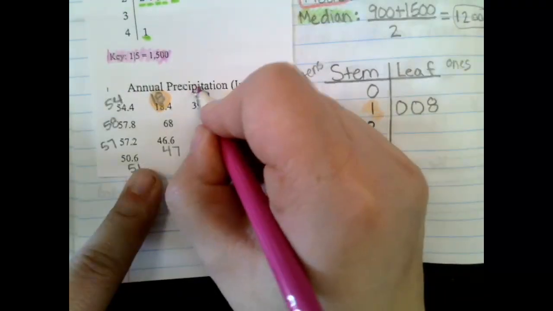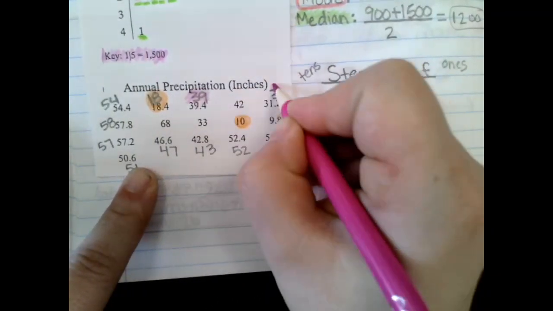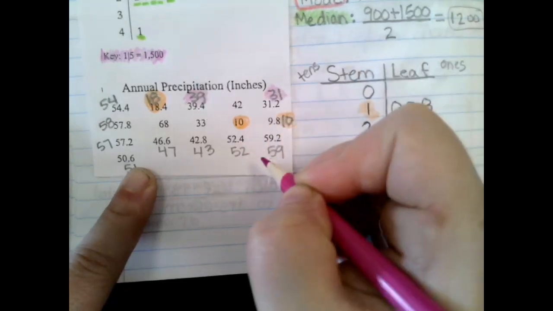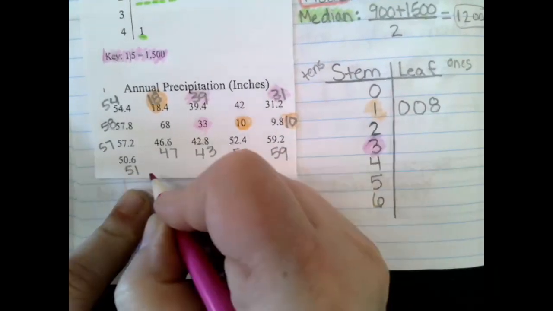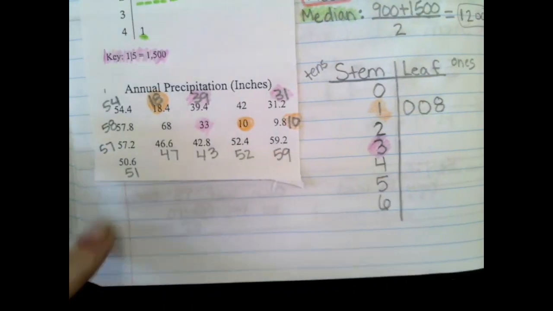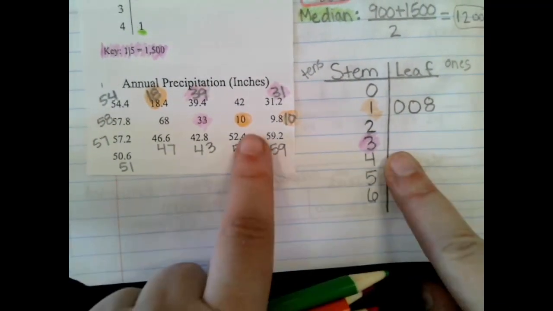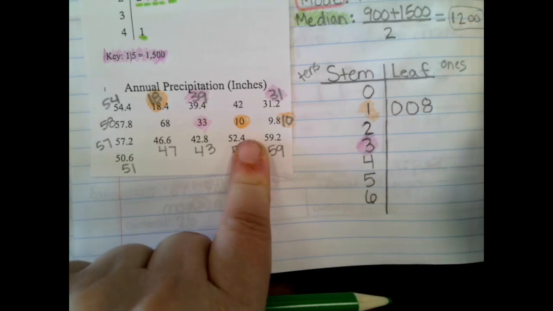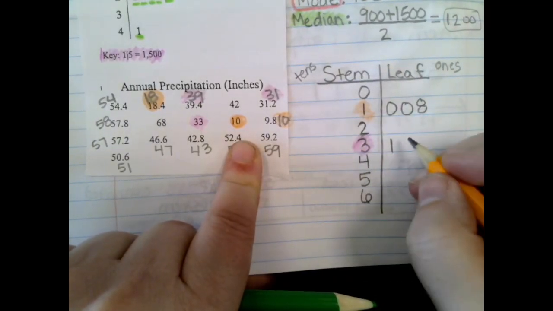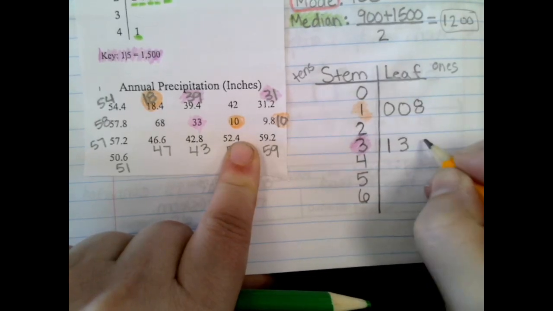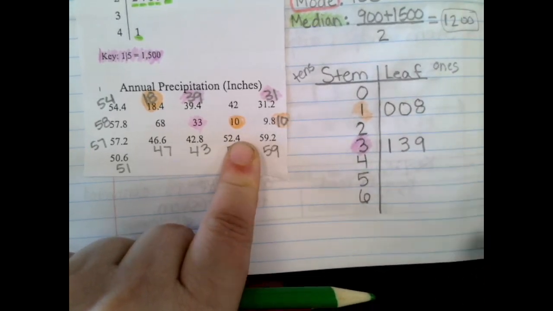All right, so with 3s, what do we got for 3s, the 30s? Good, we got 39, 31, 33. Is that it? Mm-hmm. So as I go least to greatest, what's my smallest 30? 31, then 33, and then 39.